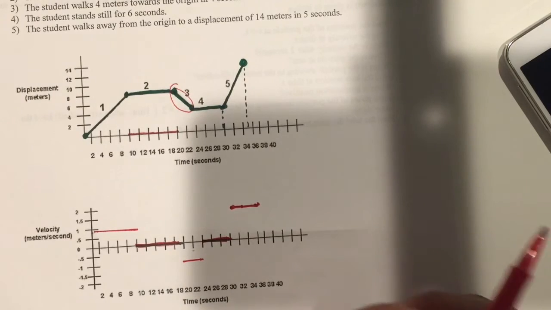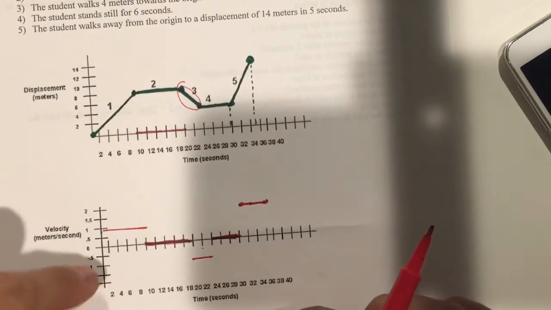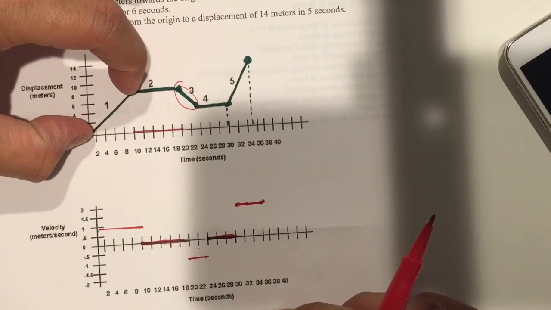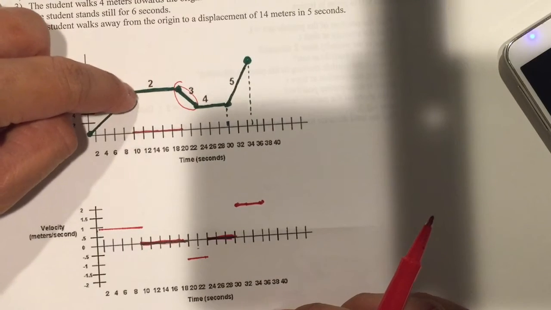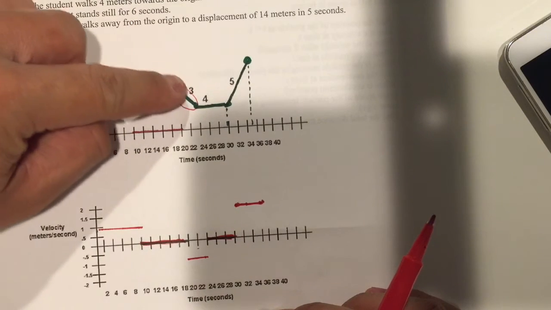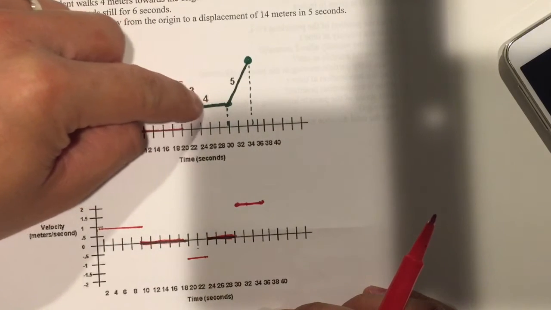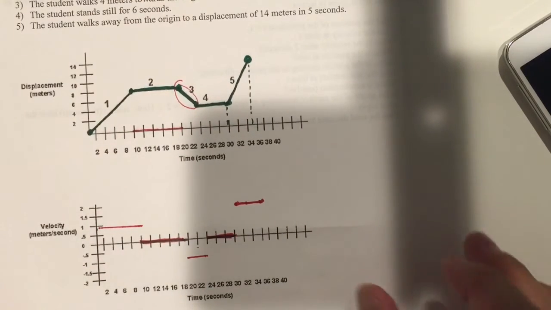Okay, so this would be the velocity graph. Again, how I graphed this was I found the derivative of each one of these segments. The derivative of this is 0.8. The derivative of that is 0. The derivative of that is -1. The derivative of that is 0. The derivative of that is 2. That's how I graphed that segment.